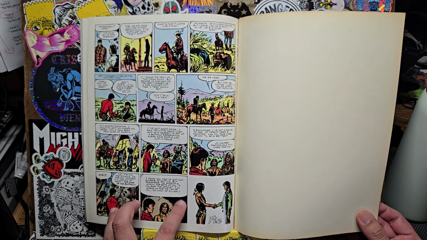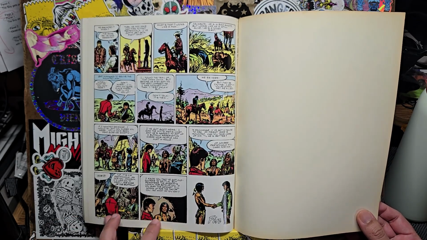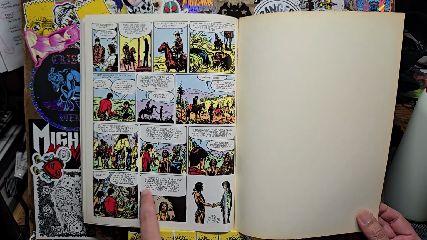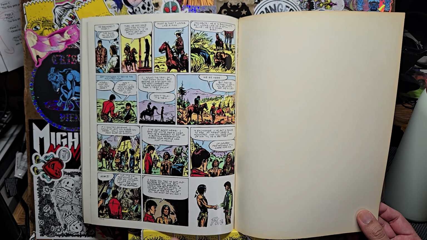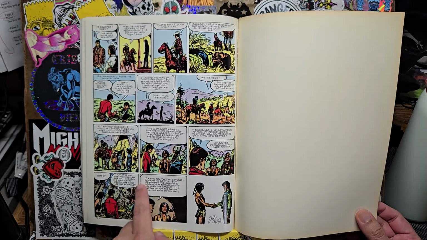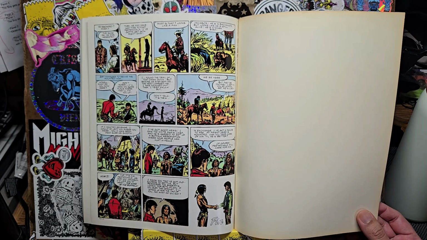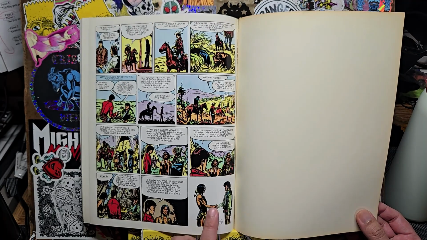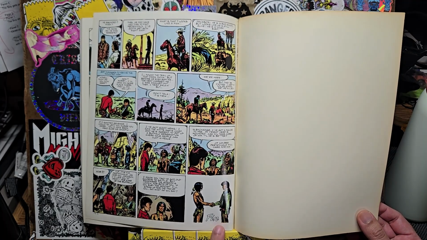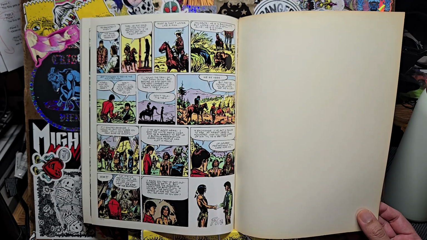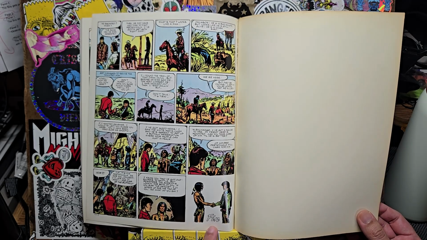The walls, the shadow surrounding these two characters. Again, dialogue taking up half the space while the characters and the drawing takes up the bottom half. Open panel for the end scene. Momentous scene, the handshake.